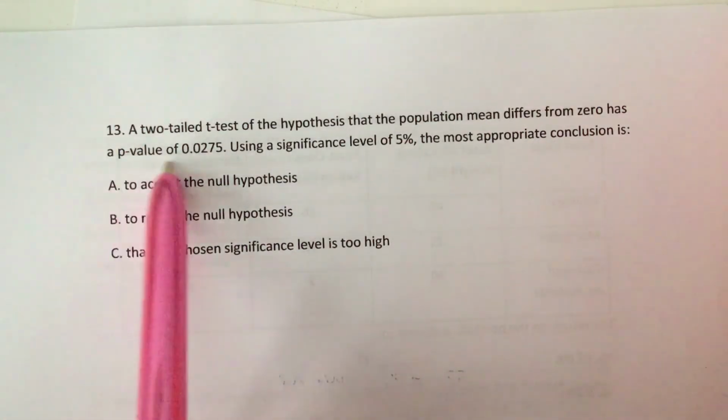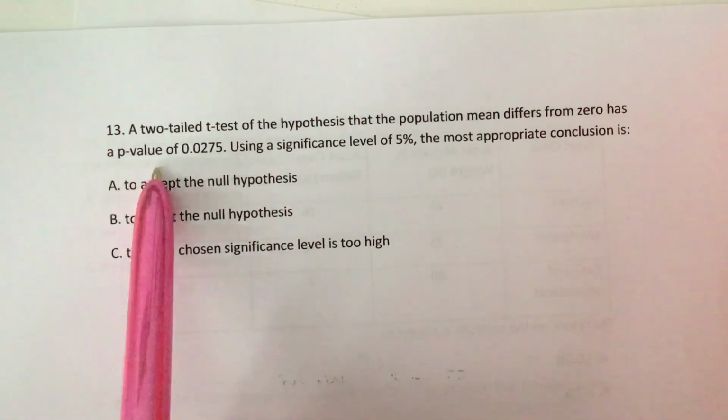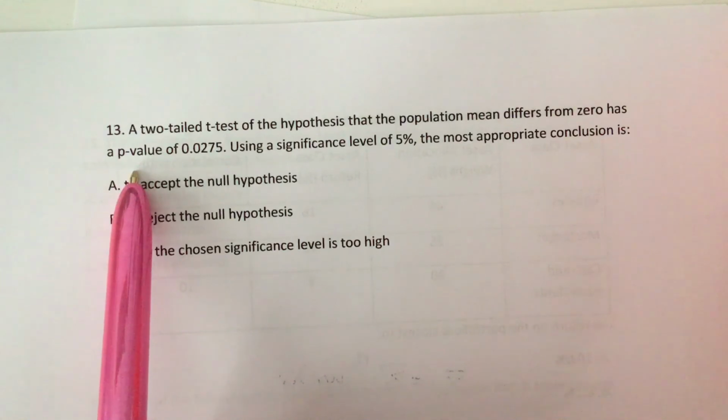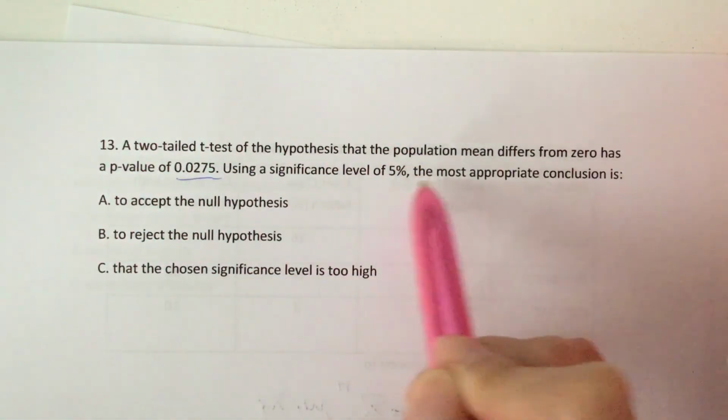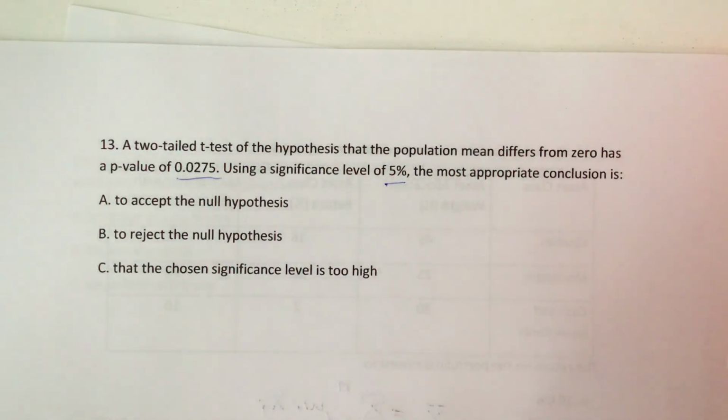In this question, we have a p-value. The p-value is the smallest level of significance at which the null hypothesis can be rejected. In this case, the given p-value is less than the given level of significance, so this one is smaller than this. Therefore, the null hypothesis is rejected. The answer is B.